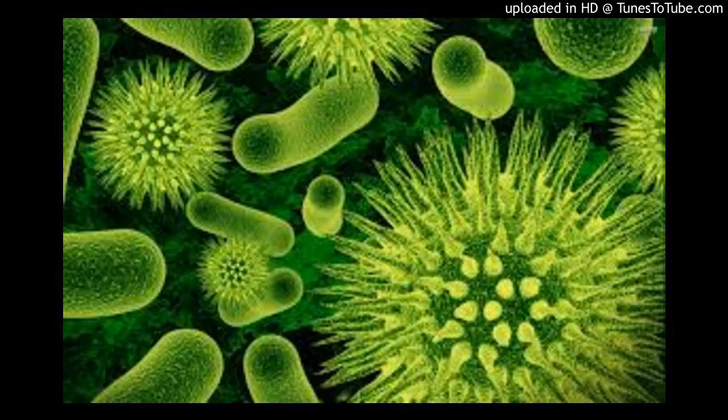Cilia. So you have cilia in your lungs and in your intestines, and it helps move mucus. Microscopic organisms use cilia as a way to feed or move. So some groups of protozoa have cilia.